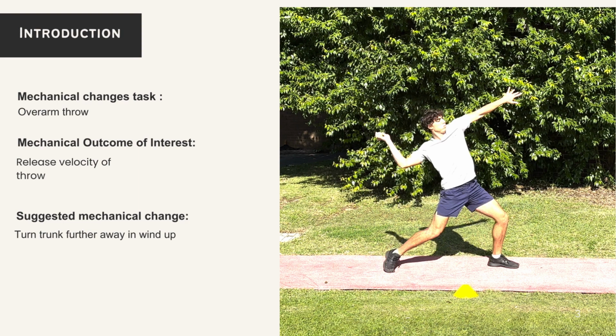So starting with the mechanical changes task, that's the overarm throw, pretty much what I mentioned, and the mechanical outcome of interest would be the release velocity of the throw. The suggested mechanical change would be trunk further away in a wind up position. That would mean a downward movement of the throwing hand and arms, and also the hips and shoulders are rotated to a point where the non-throwing side faces the target, just as shown in the picture on the right side. You can pretty much see the object doing all of those as I mentioned.